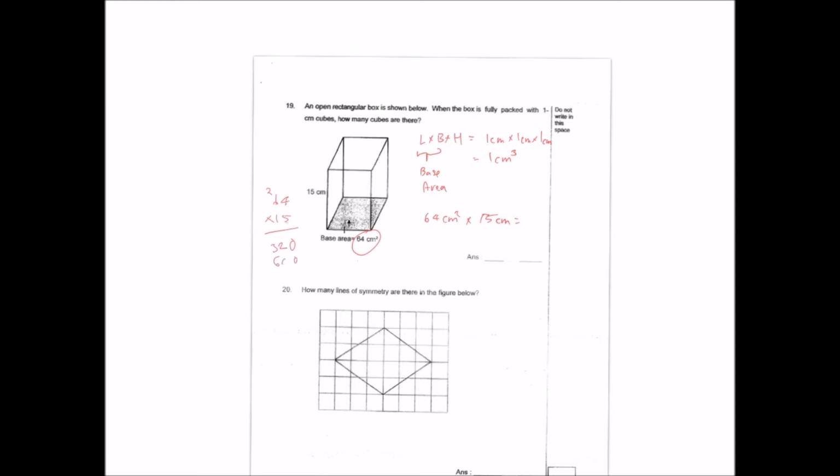Then we have 640. Sum them together, I have 960 cm cube, which divided by 1 you'll still get 960 cm cube, and that's the answer. Moving on.